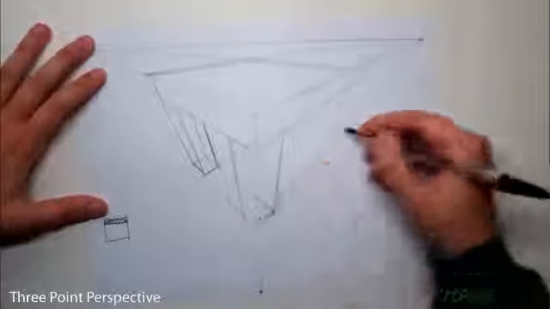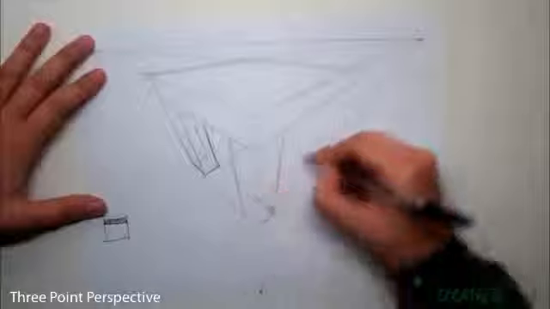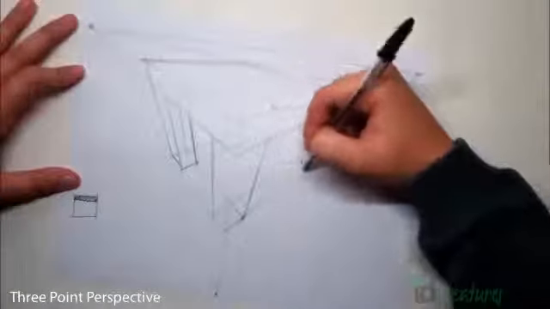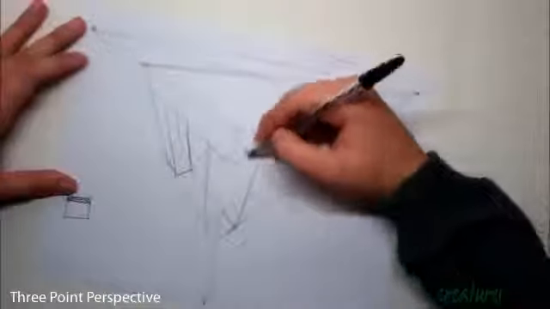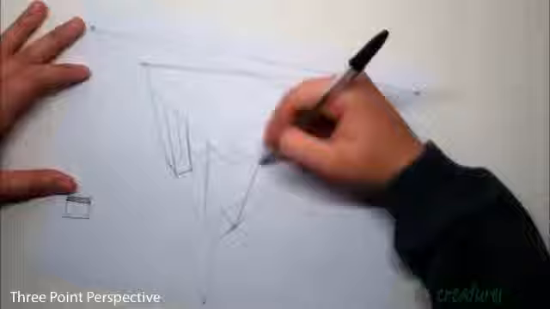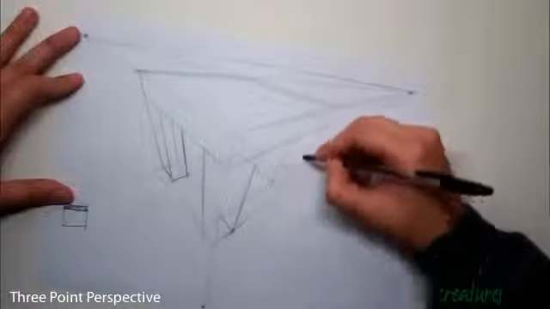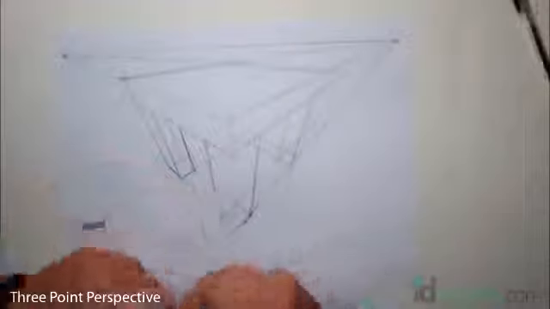We have another one, so we need to make the third one that's going in that direction. So vanishing point number 2, vanishing point number 1, and okay, so we need to make the depth of this thing. Going to vanishing point number 1, number 3, and number 3. Okay, so the lines are done.